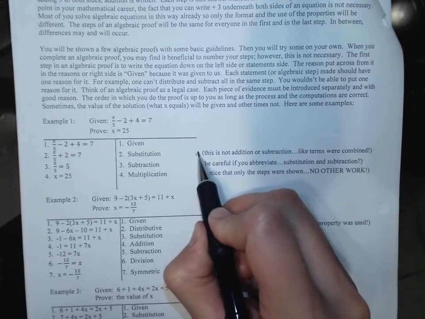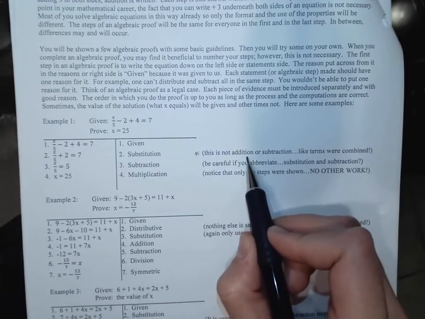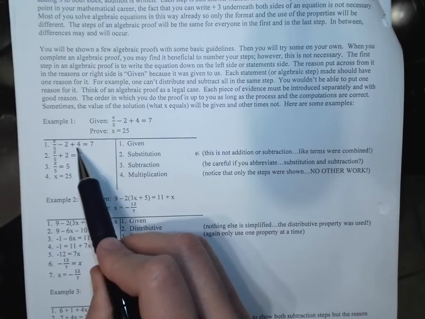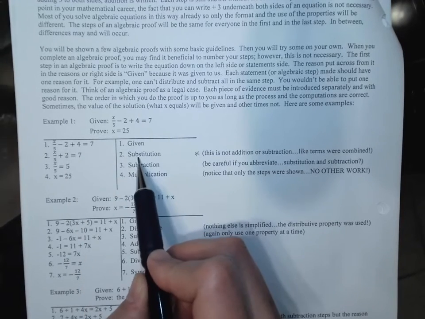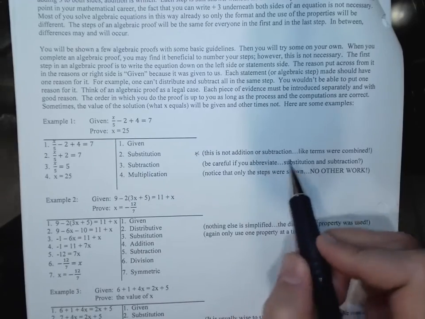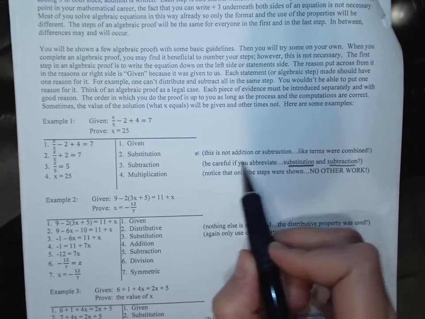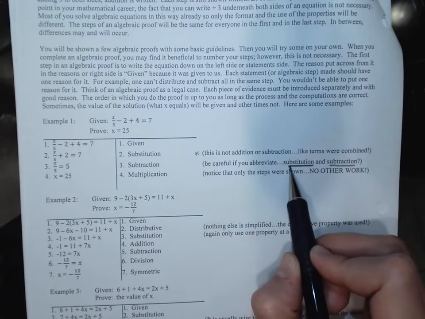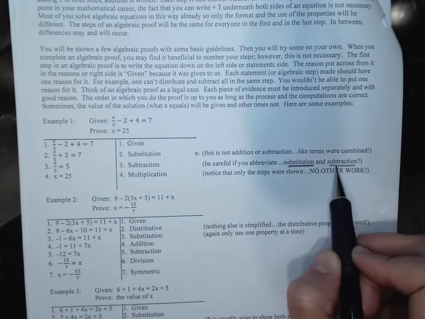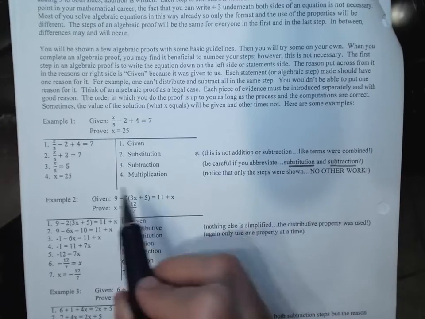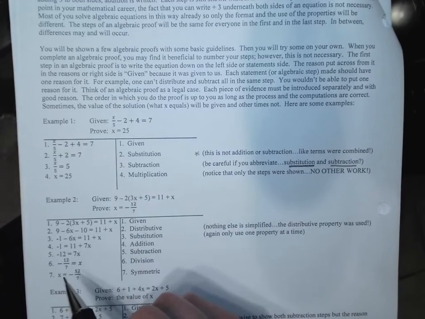Notice a couple of the notes they made over here. This is not addition or subtraction because like terms were combined, so negative 2 plus 4 are just like terms. That's the substitution property. Be careful if you're abbreviating. It's much better if you just write out the words, because if you just abbreviate, it can be hard to tell the difference between substitution and subtraction property. Also, notice that only the steps were shown. They didn't show all of their work.